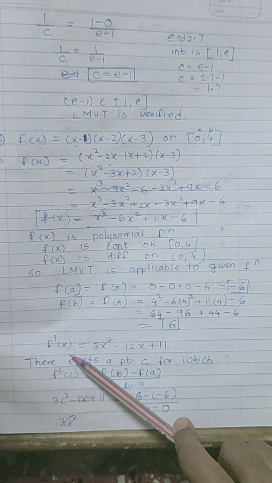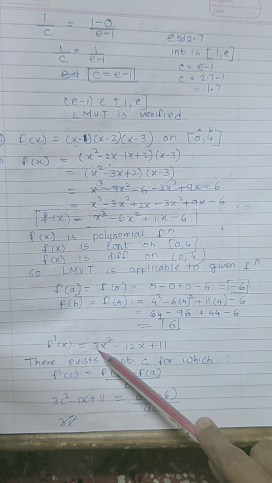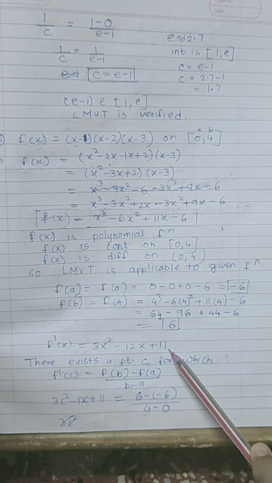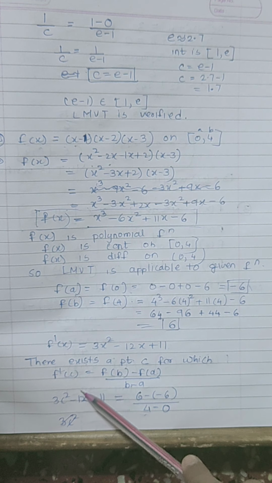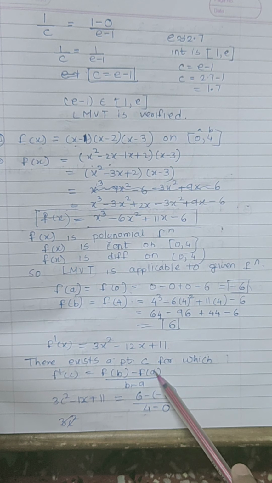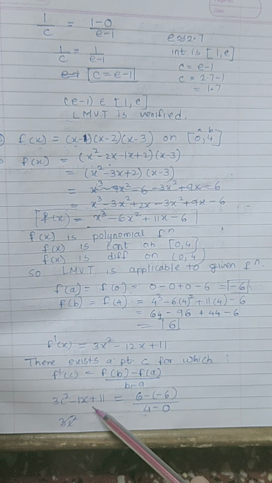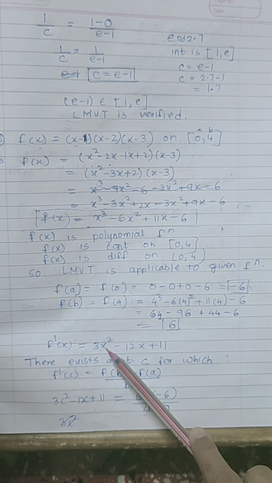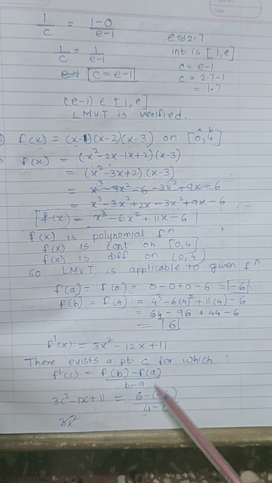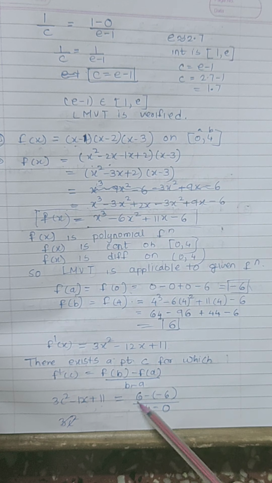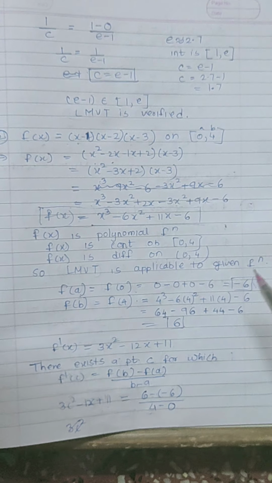So f dash of x is equal to, finding the derivative of this function, 3x square minus 12x plus 11. Now write down: there exists a point c for which, writing the formula, f dash of c is equal to f of b minus f of a upon b minus a. Now what is our f dash of c? In f dash of x, substitute x is equal to c. So 3c square minus 12c plus 11, and f of b is 6 minus f of a is minus 6, so this becomes 6 minus (minus 6) upon 4 minus 0.